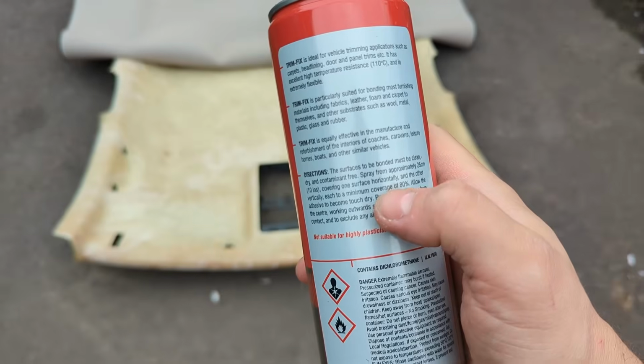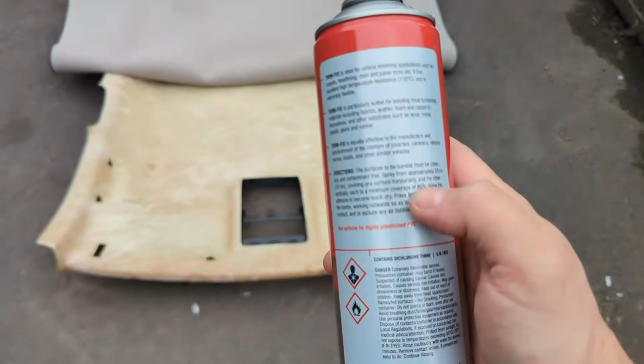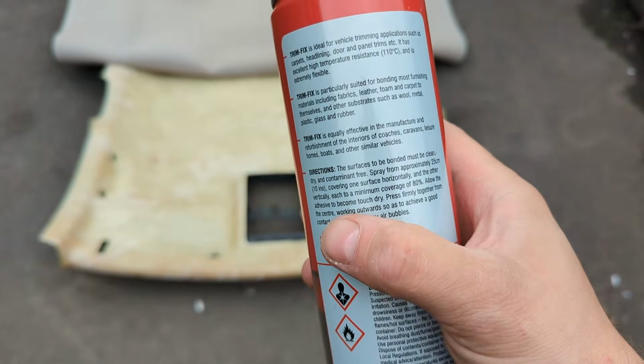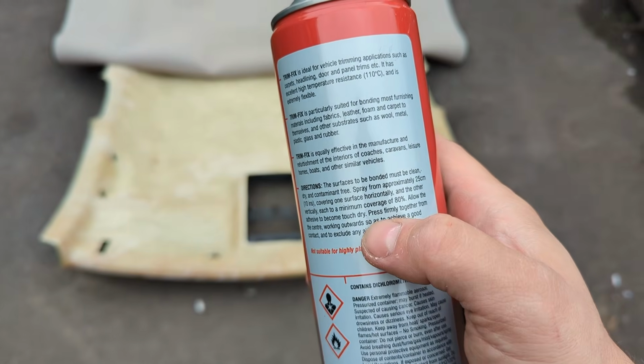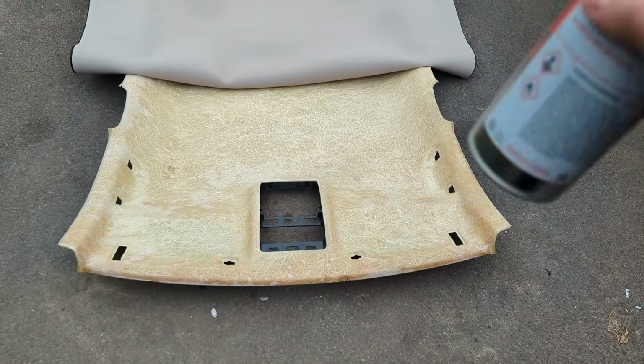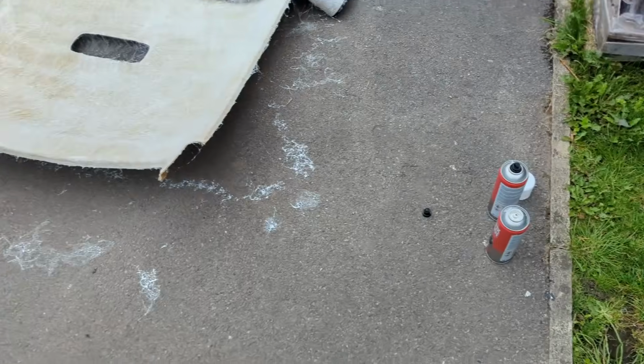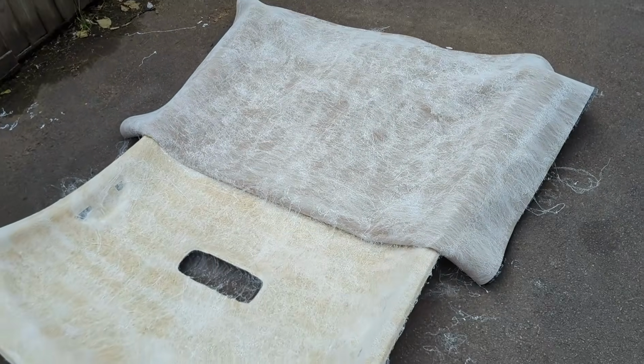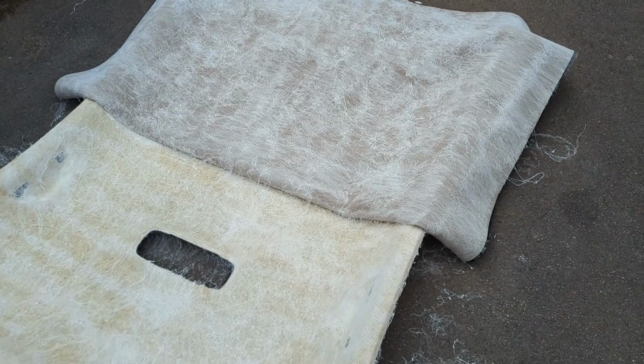What does it say? Spray at least 80%. Yeah, my neighbor is polishing a car. He just finished painting one. Allow to dry, then press firmly. Wish me luck. Okay, second can is gone. Everything is like this. That side, to be honest, was quite good.